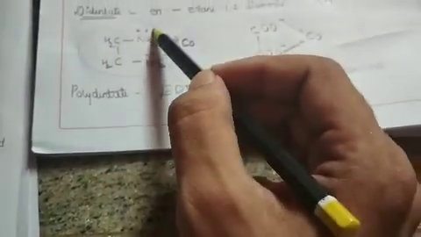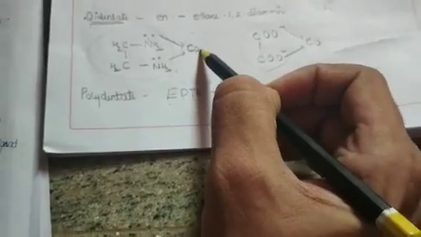So here is an example. Here is the same thing, didentate or polydentate ligands, which use more than 2 donor atoms to bind a single central metal atom or ion.